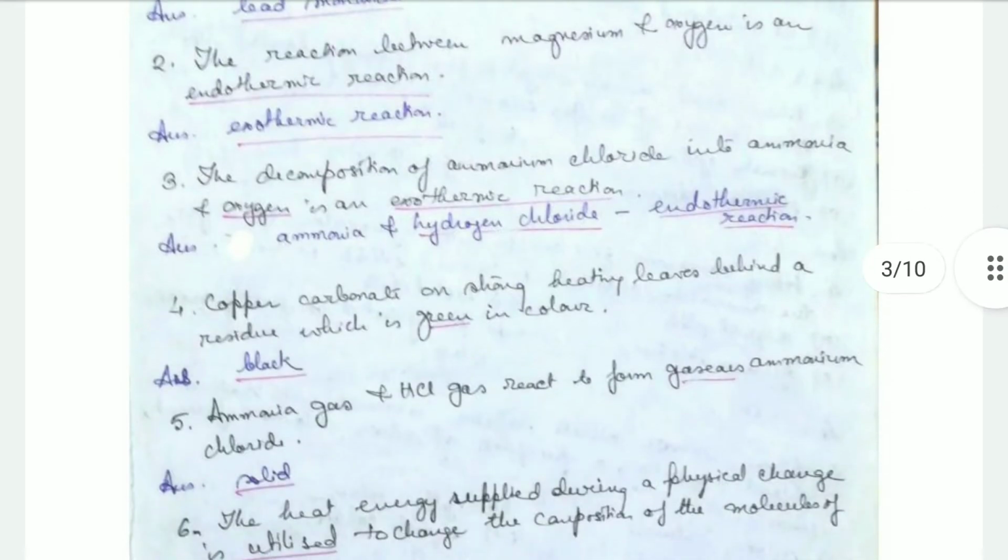Okay. The decomposition of ammonium chloride into ammonia and oxygen is an exothermic reaction. No, the decomposition of ammonium chloride gives ammonia and hydrogen chloride. Okay, and this reaction is an endothermic reaction.